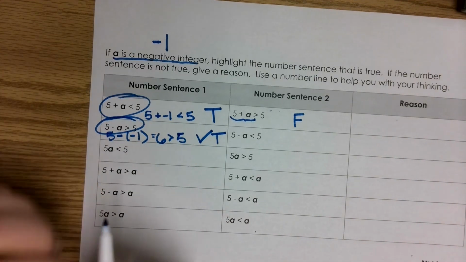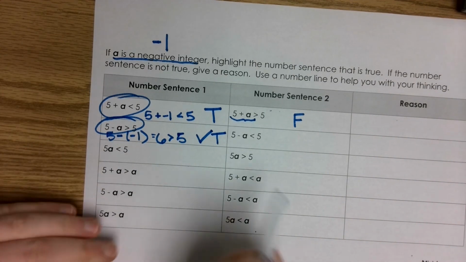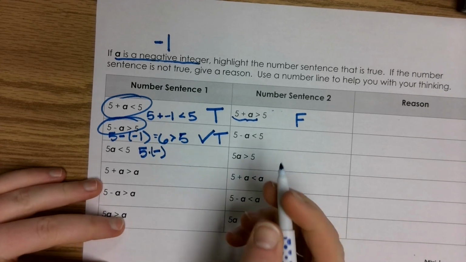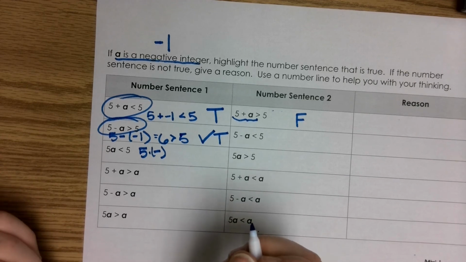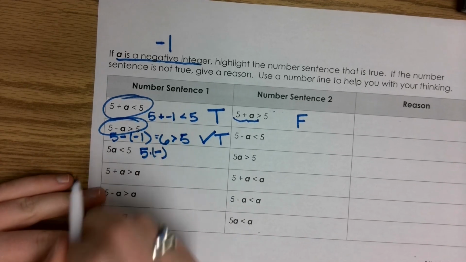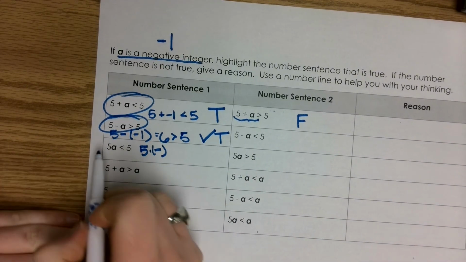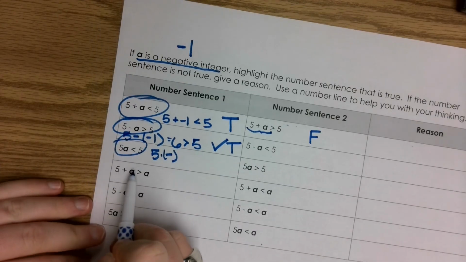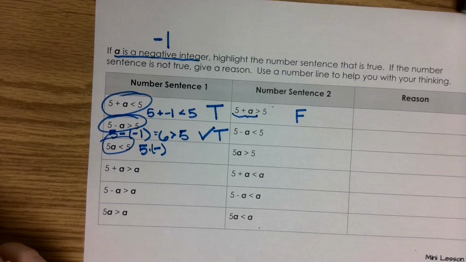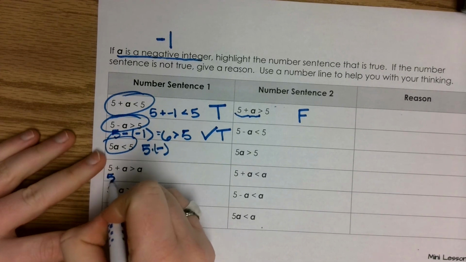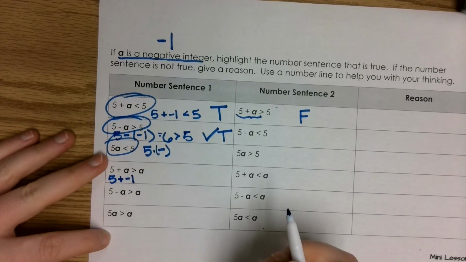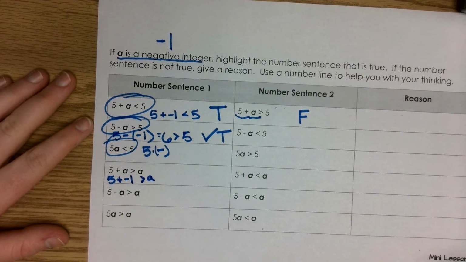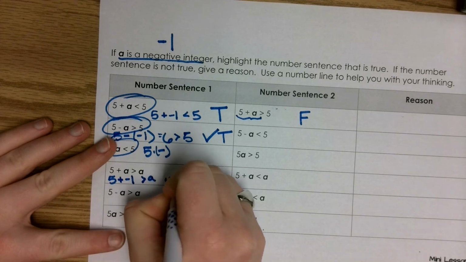5 times a negative number is less than 5. Well, 5 times anything that's negative is going to give me something that's negative. And all negative numbers will be less than 5. That is true. 5 plus A is greater than A. So if I did 5 plus -1 is greater than -1, I get 4 is greater than -1.